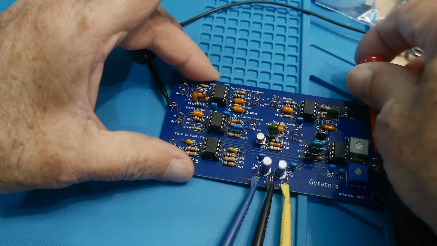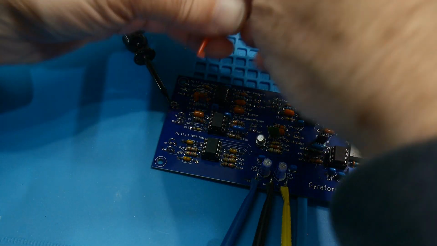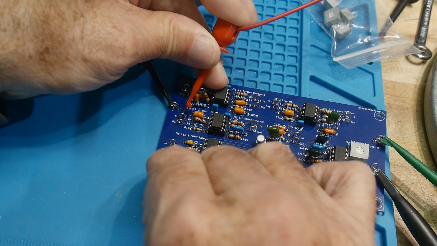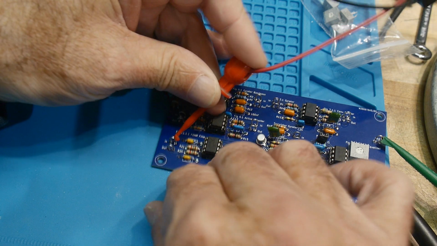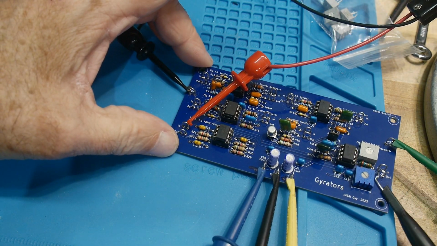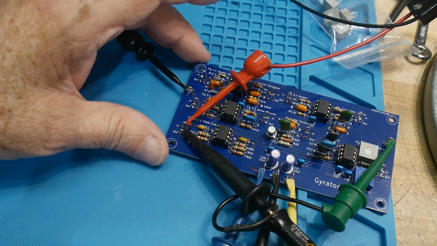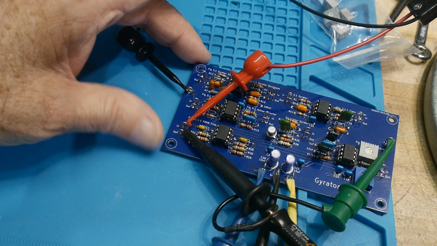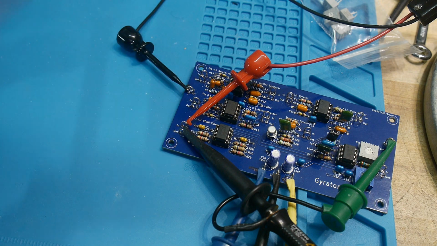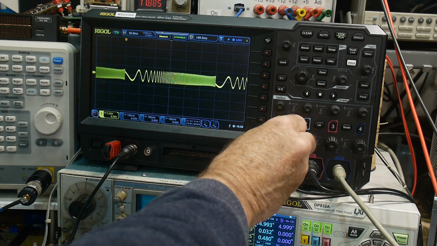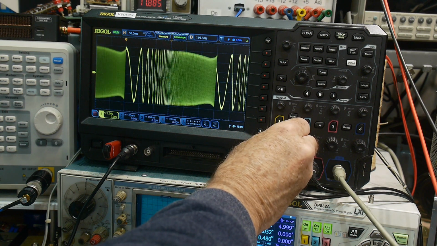All right, it's way down over here. So let's see if we can get this one here. And I'll put the scope on the output. All right, and let's go ahead and make this bigger so we can see it.